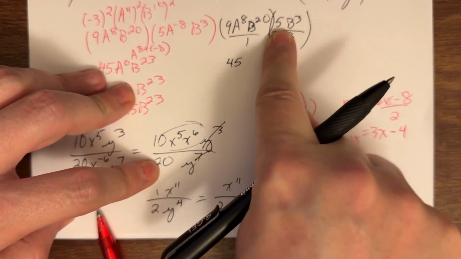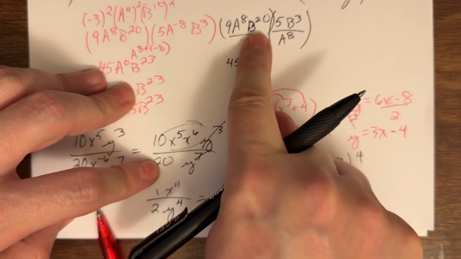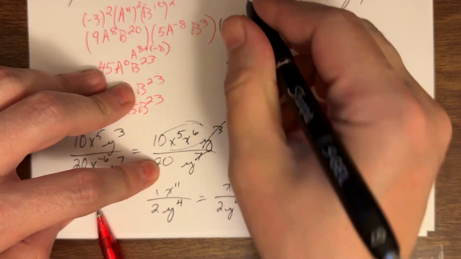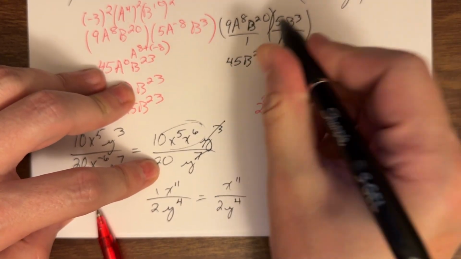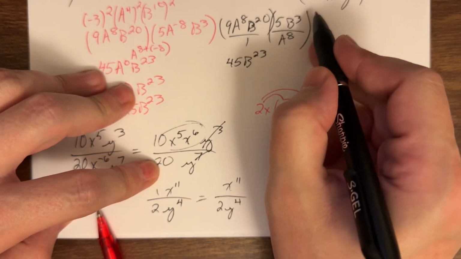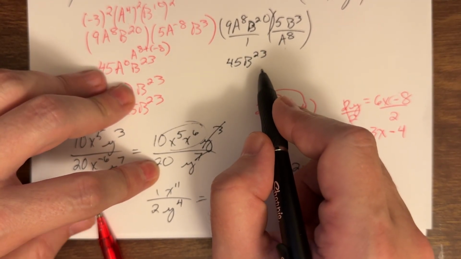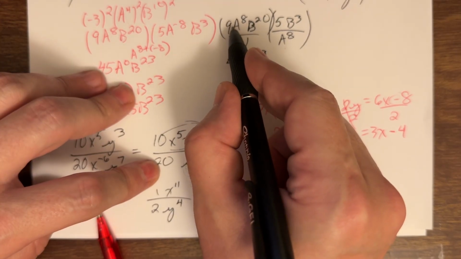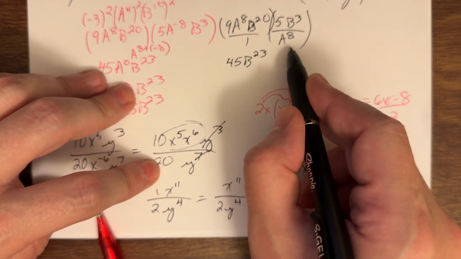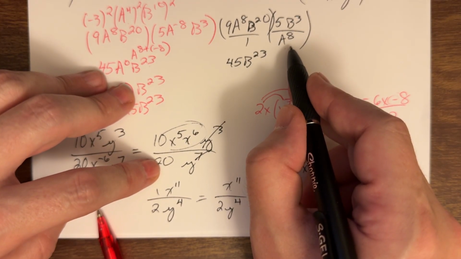When you multiply, right, top times top, bottom times bottom, they're both on top. 9 times 5 gives me the 45. The b's, they're both on top. Those are being multiplied. B to the 20th times b cubed gives me 23 b's being multiplied. And then my a's, well, that's on top, that's on the bottom. This is actually division.